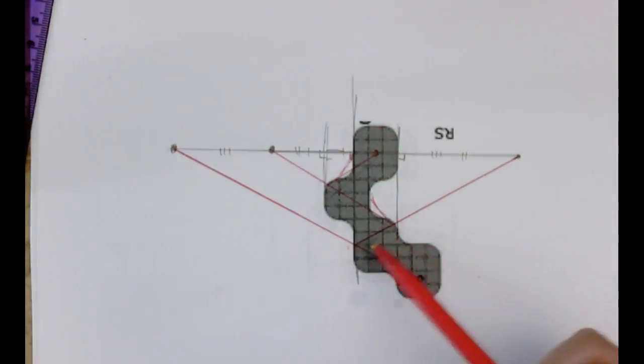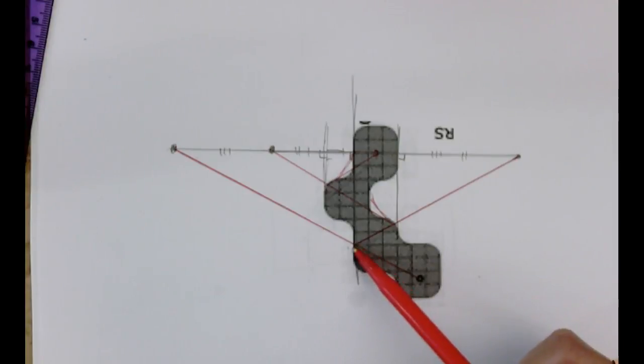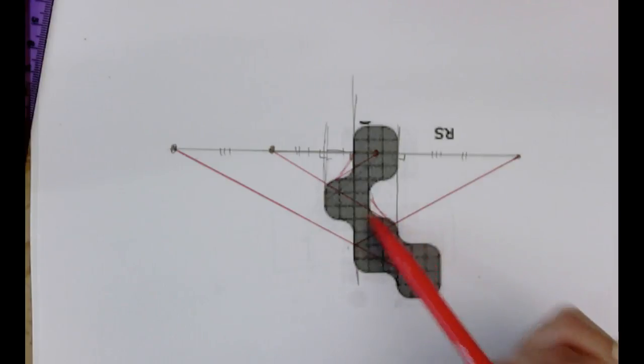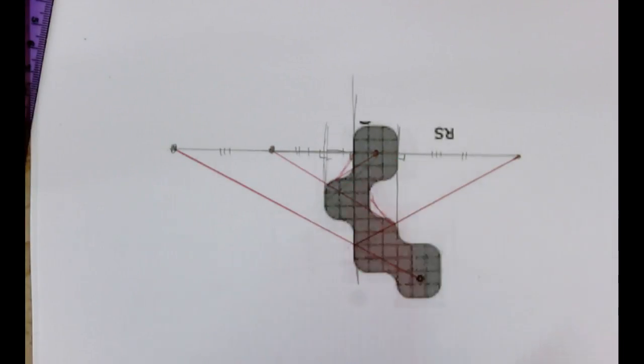And then aim, and then where you cross the wall, that's where the ball is gonna hit. Aim to the other reflection point. This is the next point, and then aim, and then you get it.